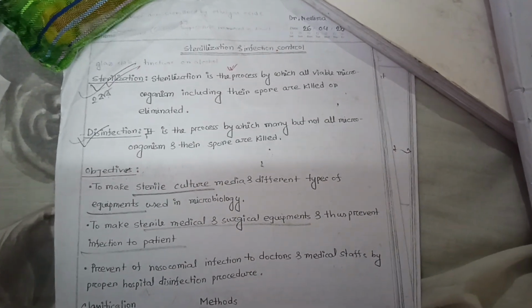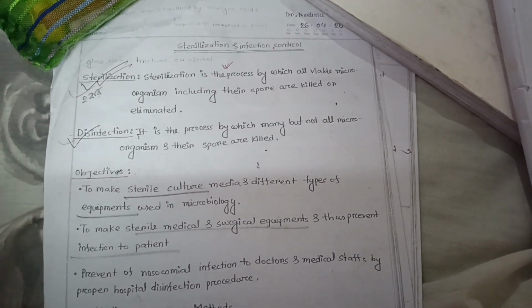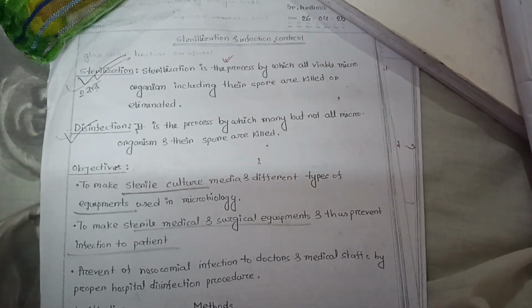So today we will discuss the card 1 viva questions of the dental pharmacology subject.